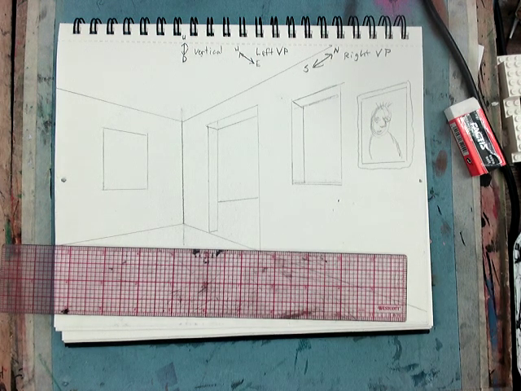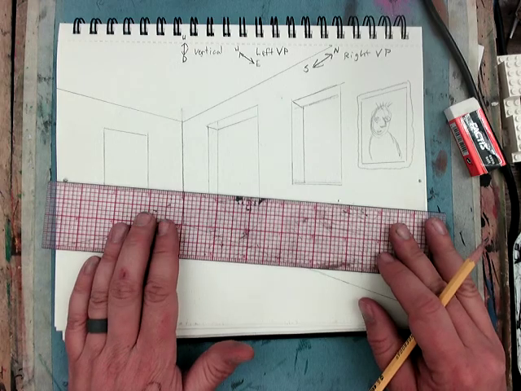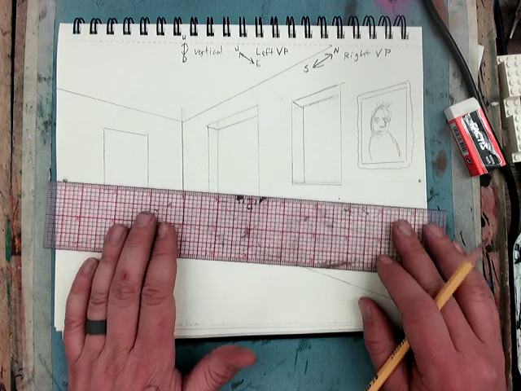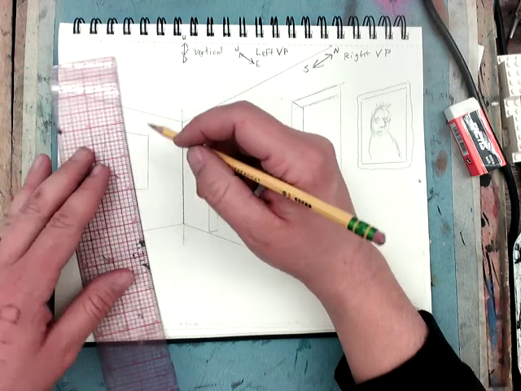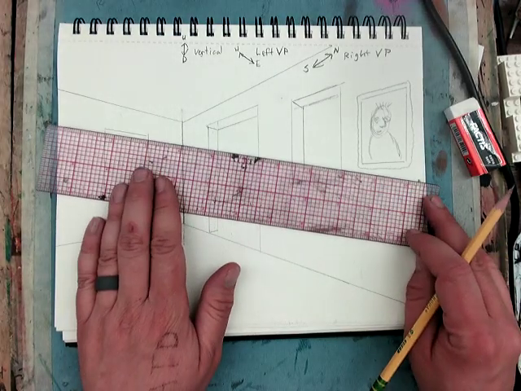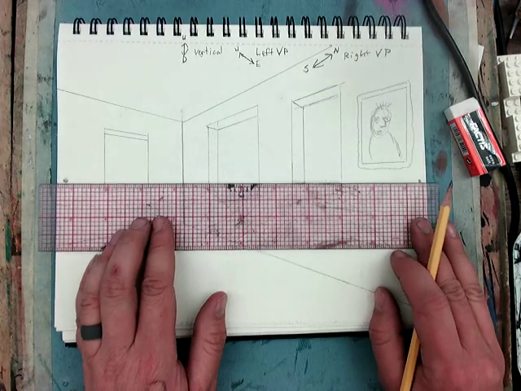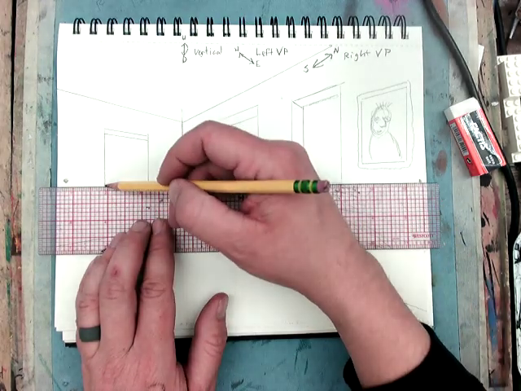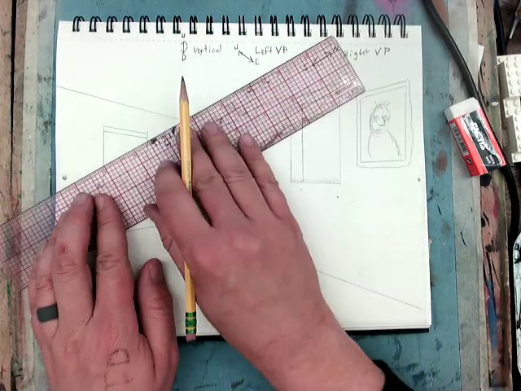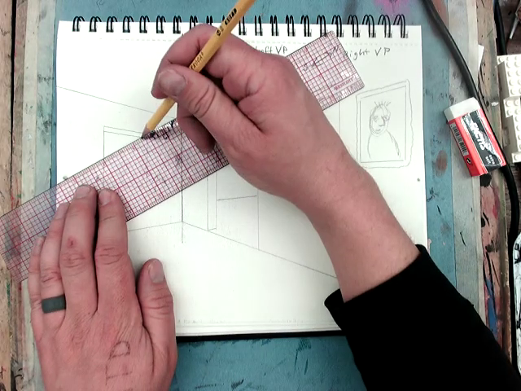Painting. Okay. Let's give a little thickness to this window here. So what I want to do probably actually is start with the top and the bottom. And then add these notches.